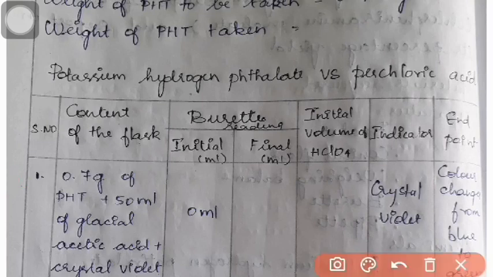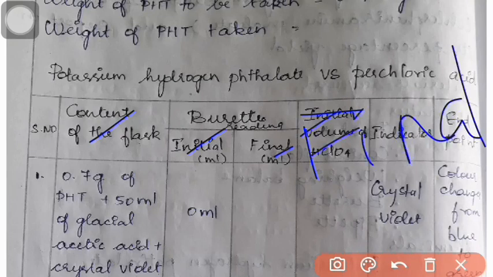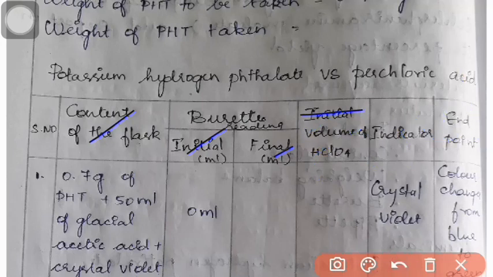We should have the contents of the flask, initial reading, final reading, and final volume, or otherwise we can say the volume of perchloric acid consumed.